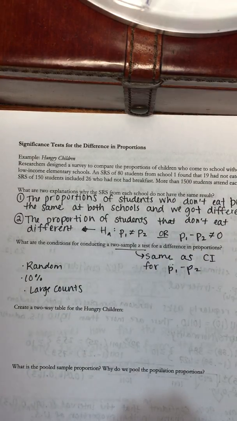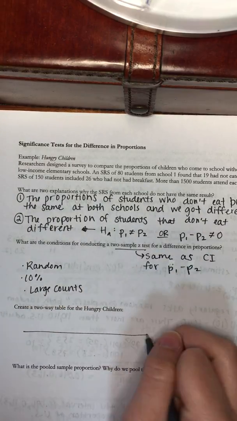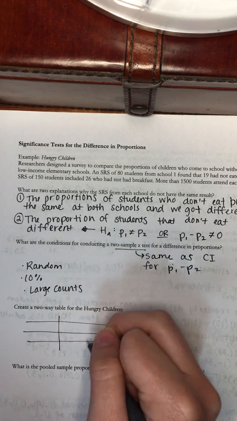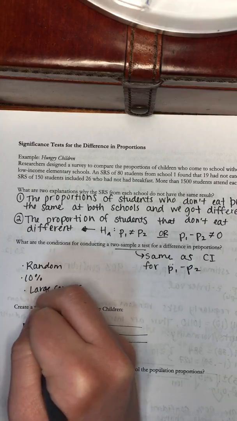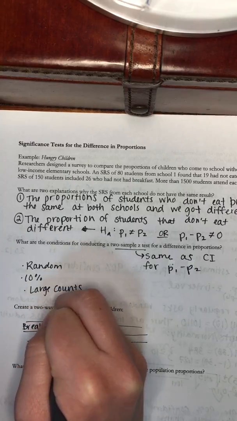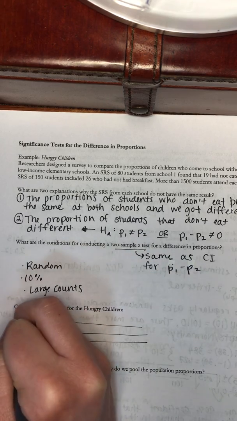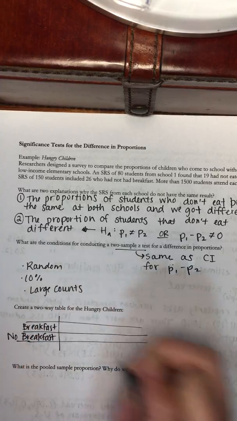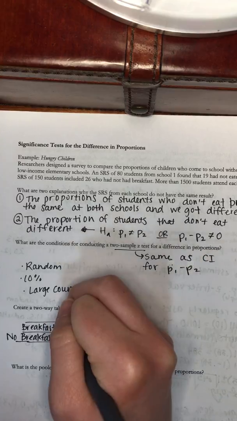Okay, so create a two-way table for hungry children. When we do a two-way table, we have two options over here, breakfast and no breakfast, and then two options up here, school 1, school 2.